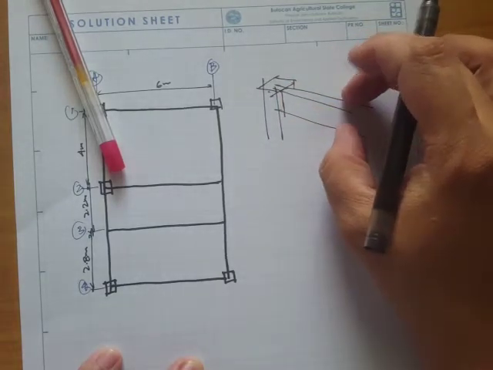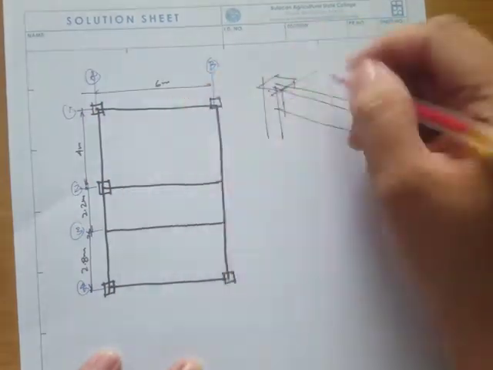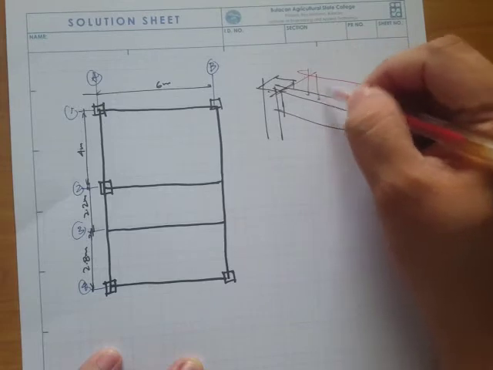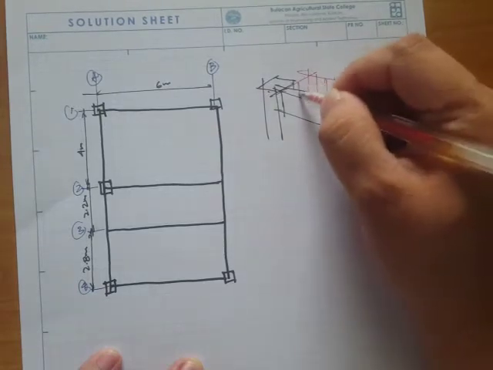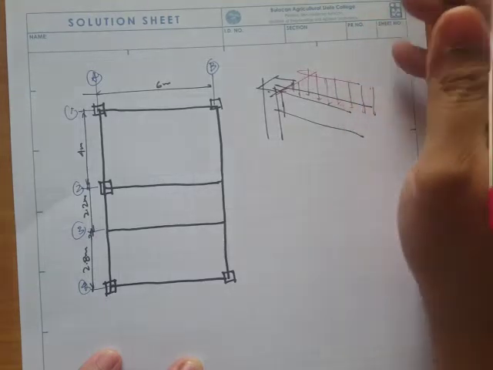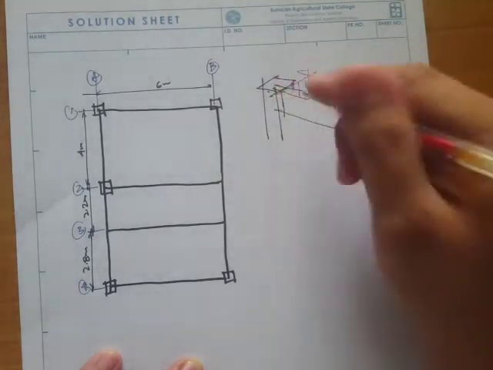Since you have these loadings, recall that if you draw this beam B-1, then we have trapezoidal loads, or if you simplify, a rectangular load, that doesn't matter. So you have a support, right?